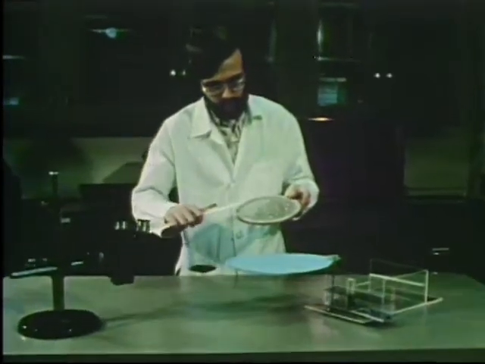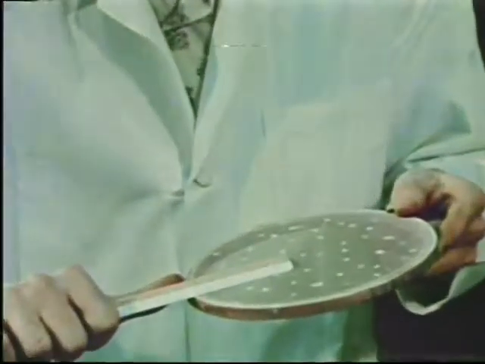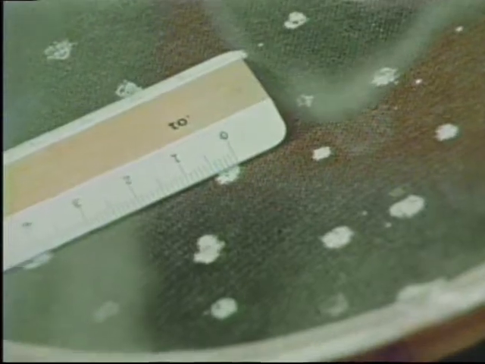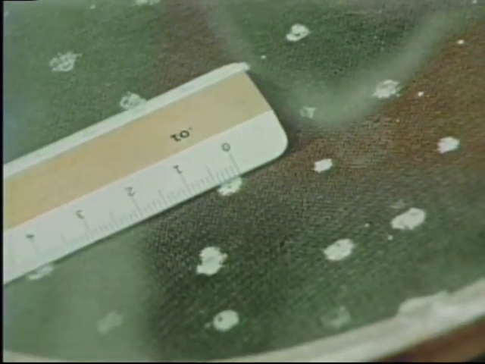In the laboratory, the raindrop pattern on the screen is measured. These raindrops are approximately 5 millimeters in diameter. Cloud droplets are more difficult to measure. To study cloud droplets, meteorologists use real clouds as a laboratory.